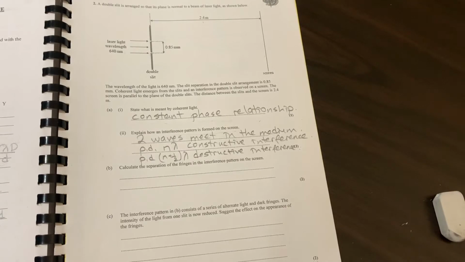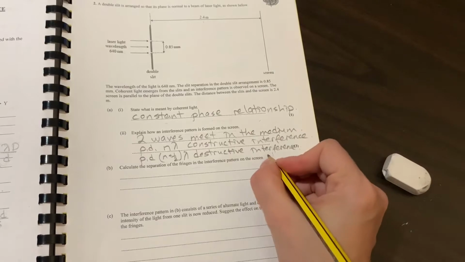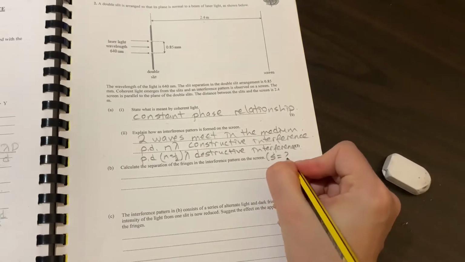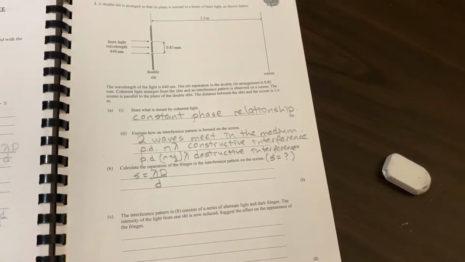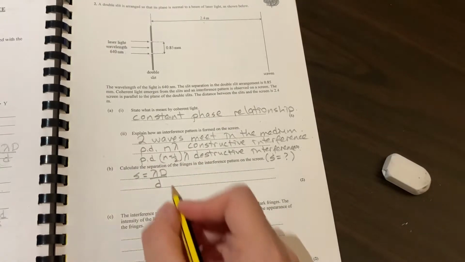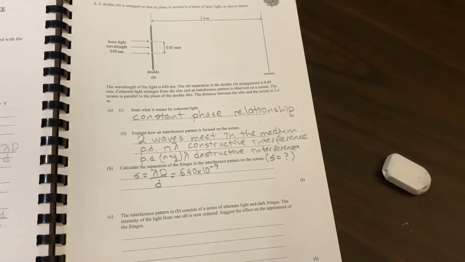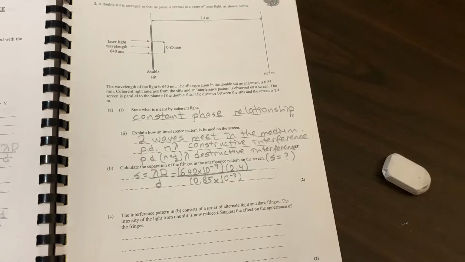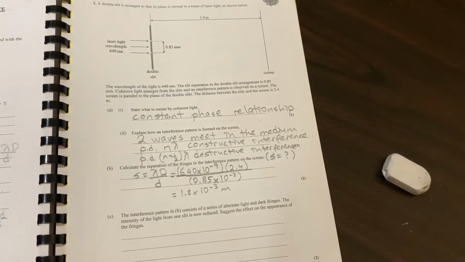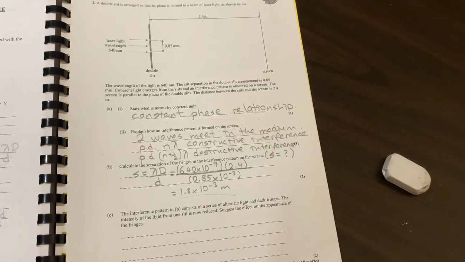dark spot. Part B is a calculation of the separation of the fringes in the interference pattern on the screen. Here we're asked to find S. So substitution into our formula gives our answer. That's the wavelength in meters. That's the capital D distance to the screen. And that's the separation of the two slits in meters. When you calculate, you get that.